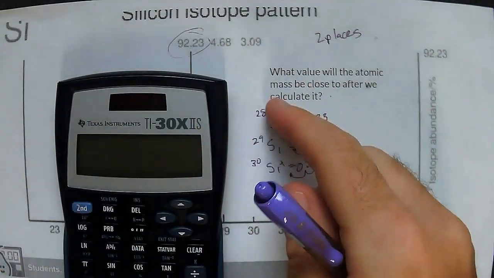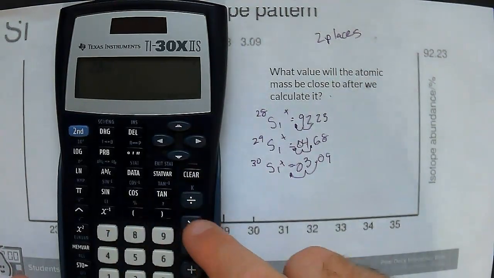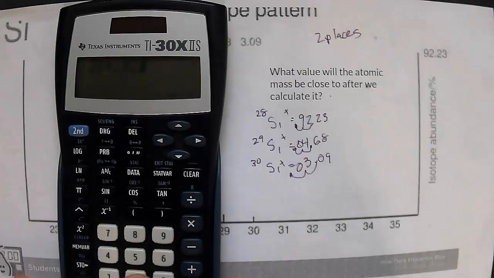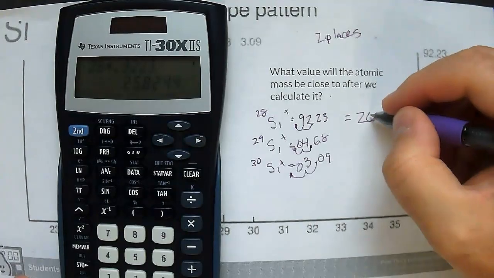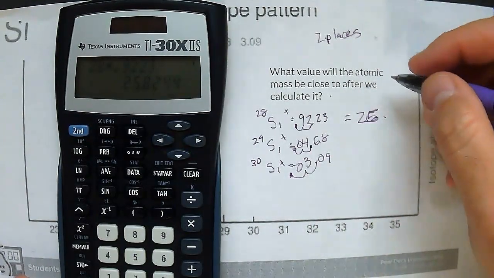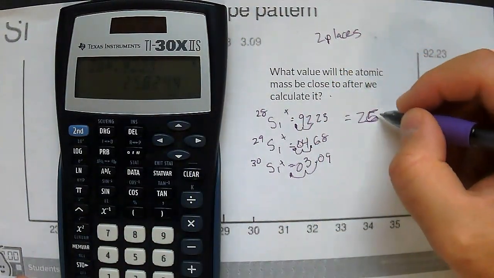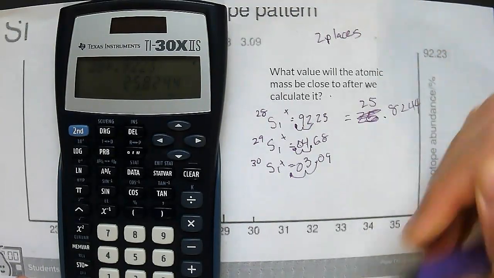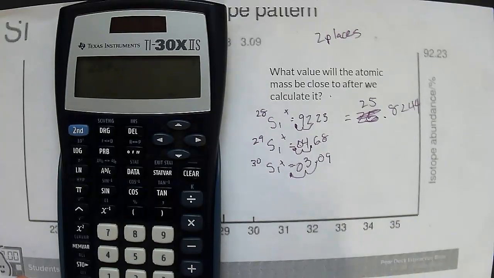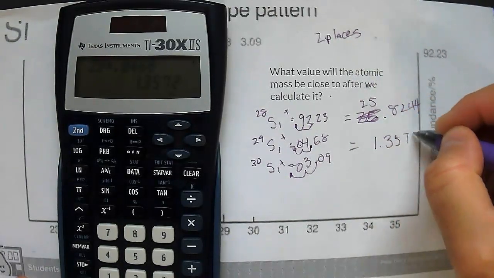Let's make sure I do the math correctly here. You can double check my math. So 28 times 0.9223 is equal to 25.8244. I know that you may have a straight-on view of this, but for me it's on an angle, so it's hard to see. Then 29 times 0.0468 is 1.3572.